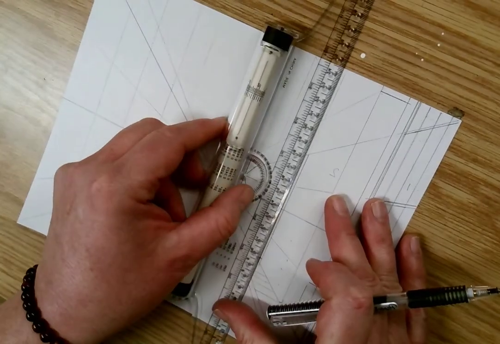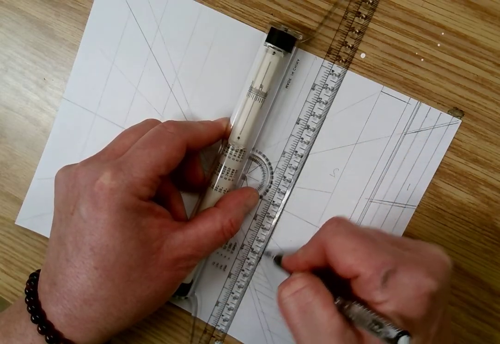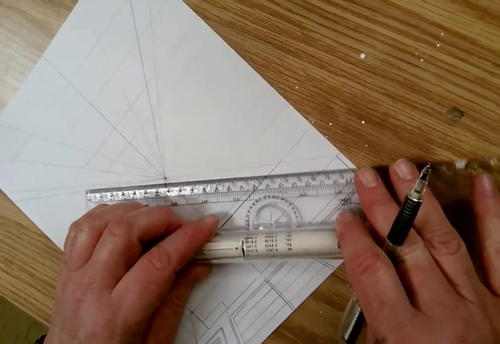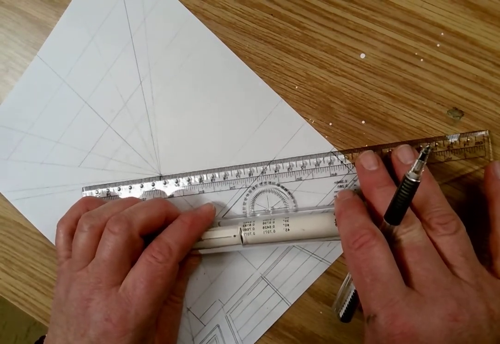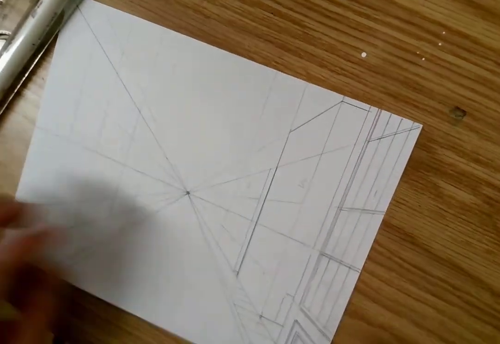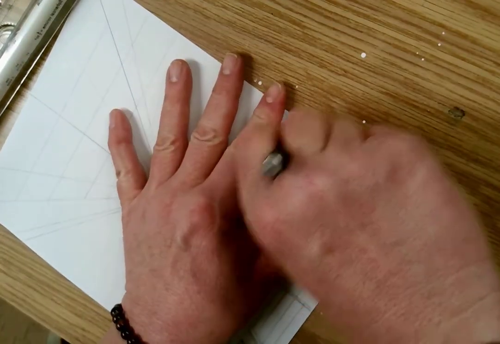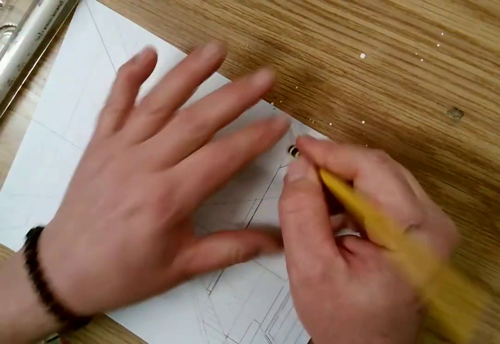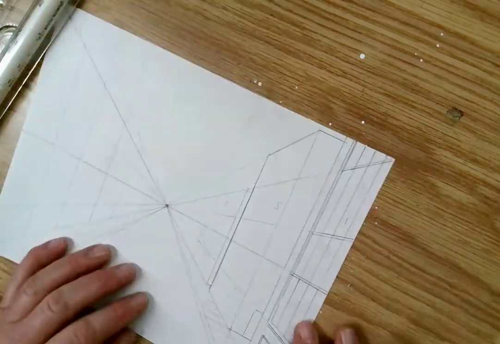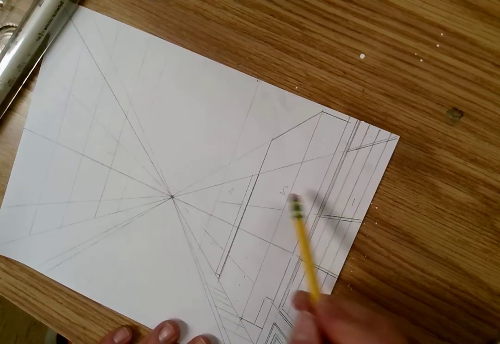So now I'm going to look at this building here. So now I can take, do you see how I have two buildings now? Building one, building two.